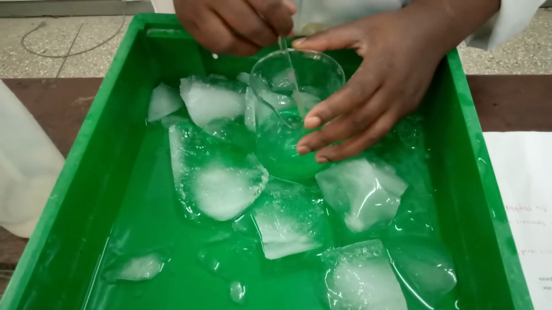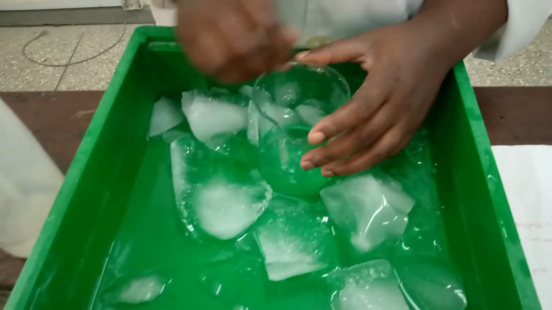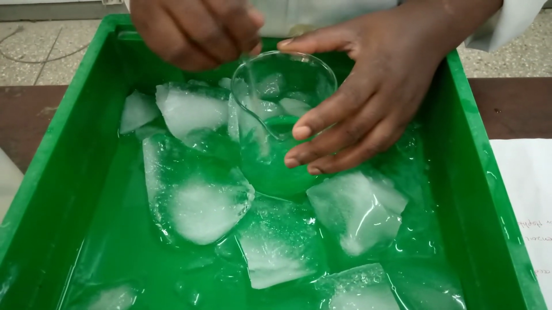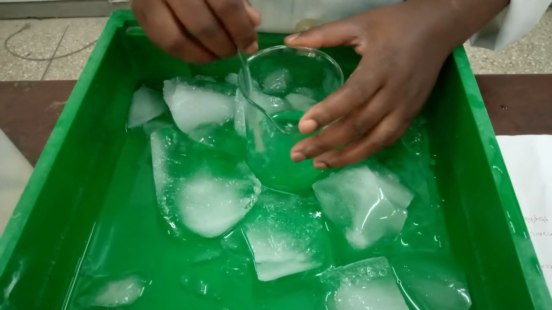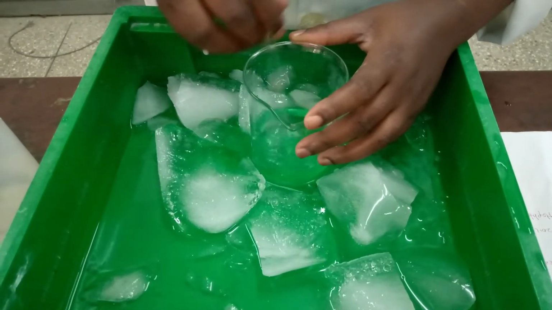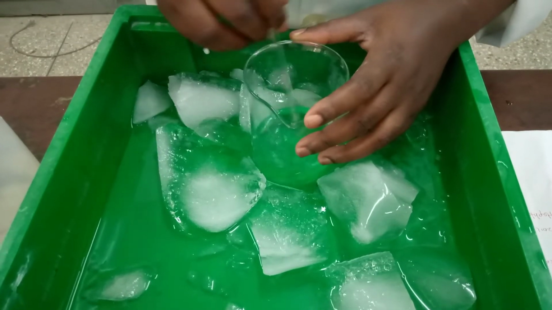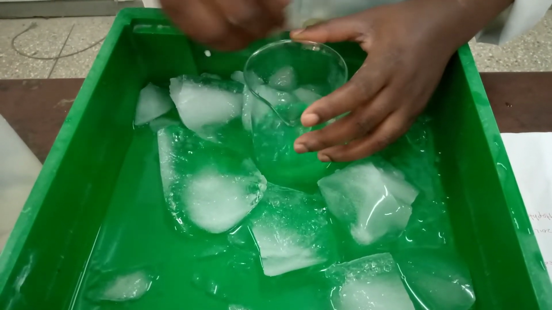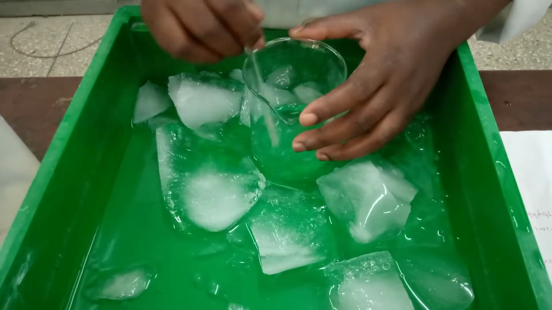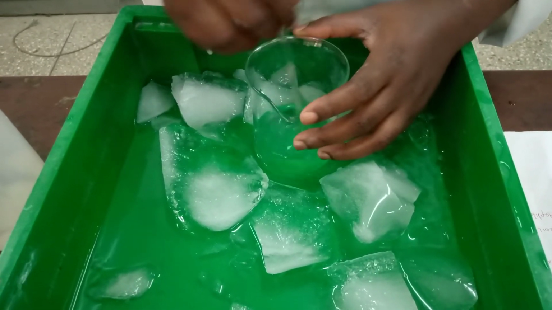So for the ether extraction, any water insoluble solvent can be used for this practical, but ether is usually the most suitable. Yes, so any water insoluble solvent can be used.